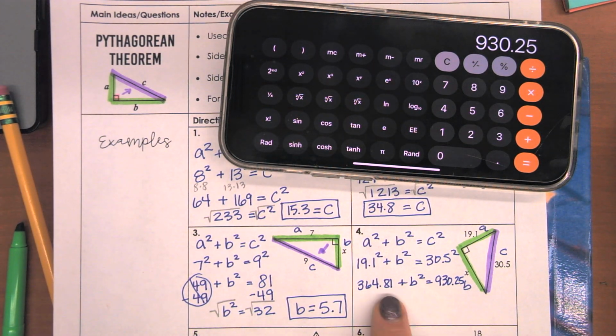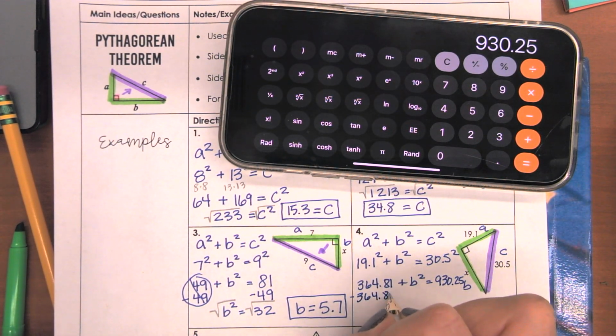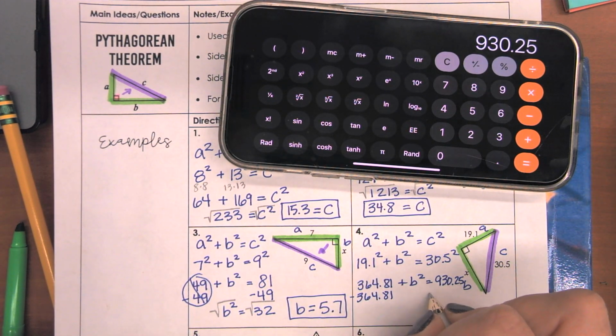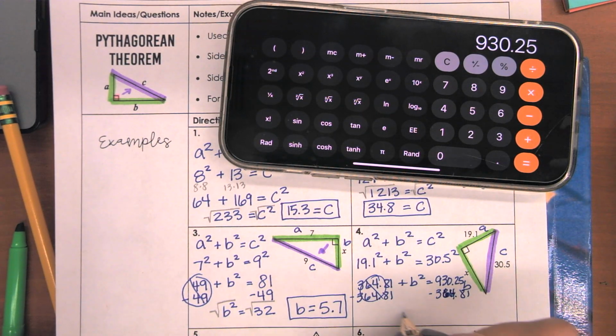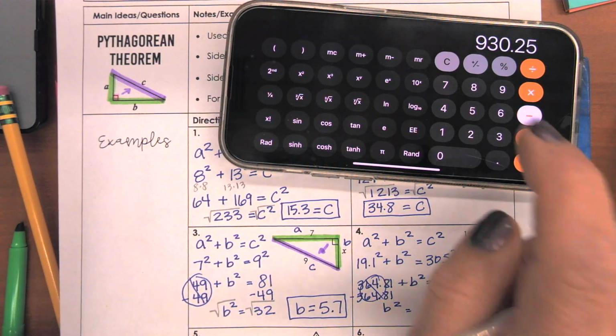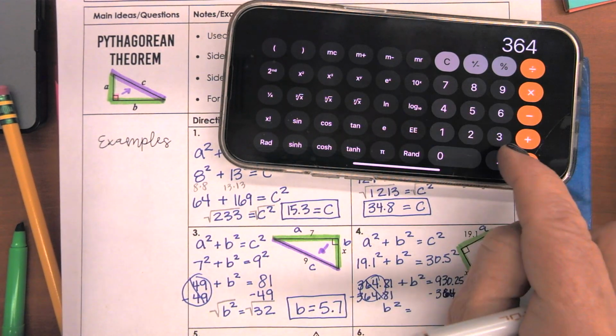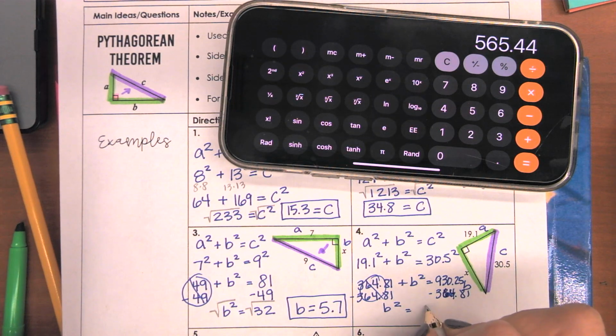Notice I am going to have to do the moving again. I'm going to have to subtract 364.81 from both sides. Oops, 64. Sorry, I made that messy. Okay, that becomes 0. I'm left with b squared. Now I'm going to subtract 364.81, and I get 565.44.